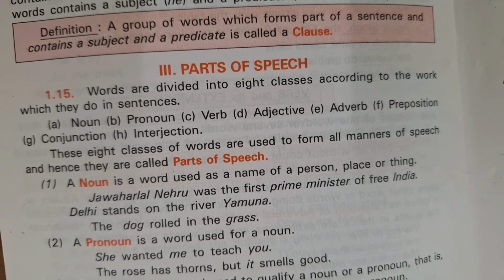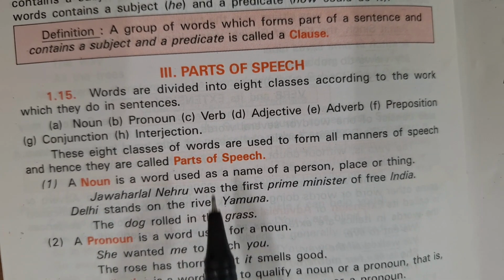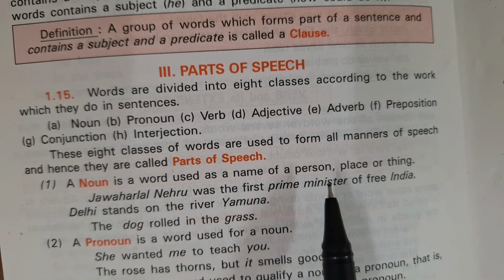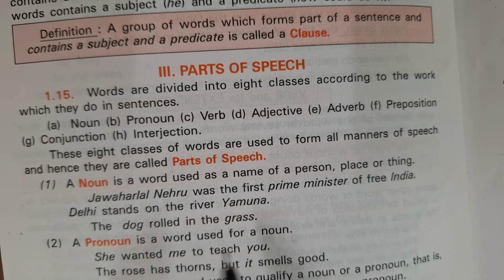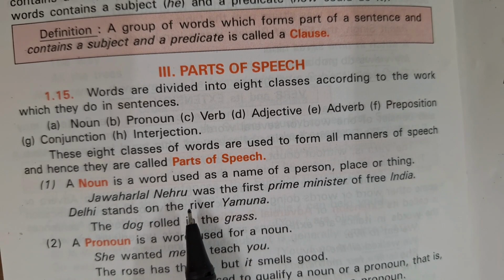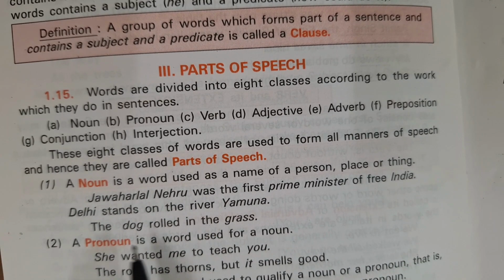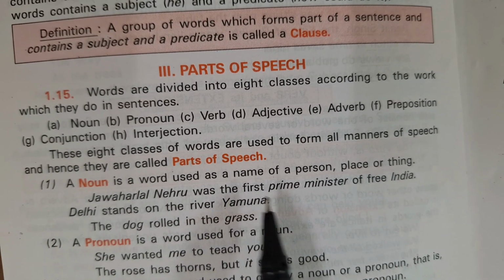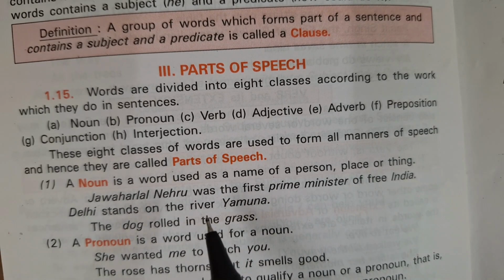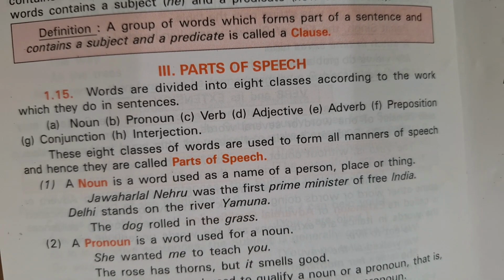Now, what is a noun? A noun is a naming word. It is a word used as a name of a person, place or thing. Example, Jawaharlal Nehru was the first Prime Minister of Free India. Which is the noun here? Jawaharlal Nehru. What kind of noun is it? It is a proper noun. Now, Delhi stands on the river Yamuna. How many nouns are there? Delhi and Yamuna. Delhi and Yamuna are both your proper nouns, but there is one more noun here, river, which is your common noun.